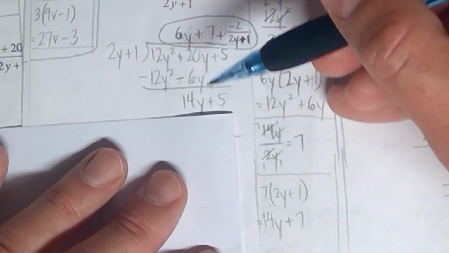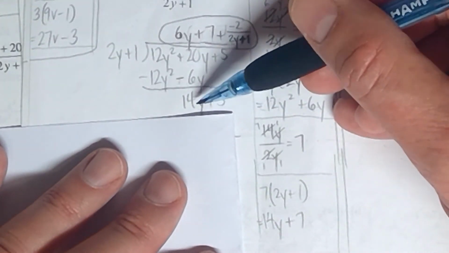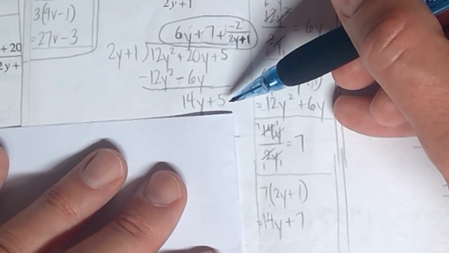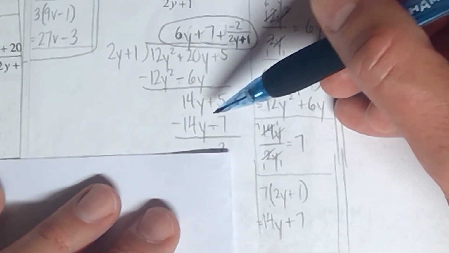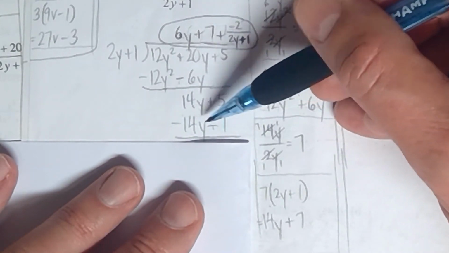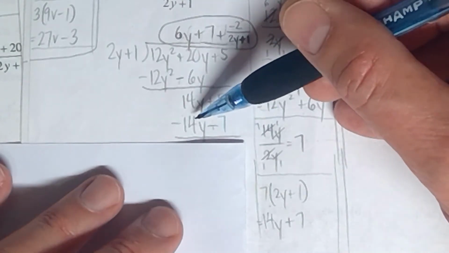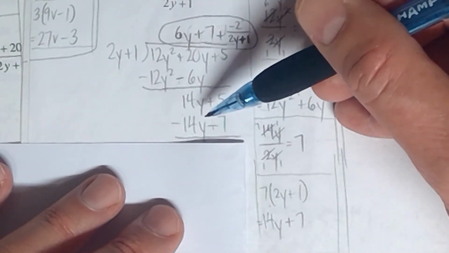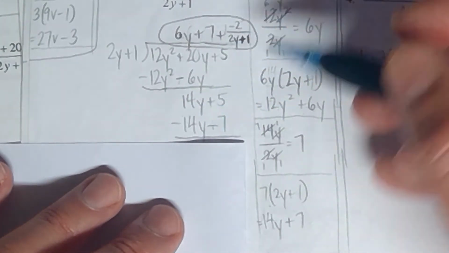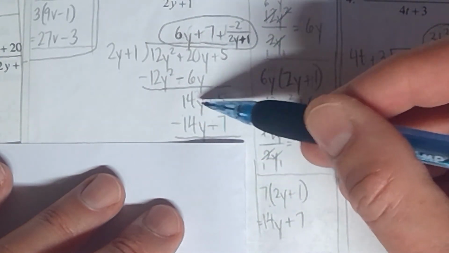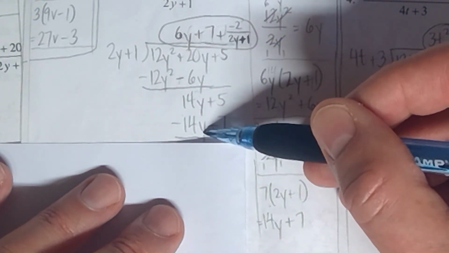So I'm going to take 14y plus 7. I'm going to put it underneath what I already had there. But after I do that, I need to change the signs of both of those two answers, 14y and 7. Okay, since it's on the second line. I then combine the like terms. This column will cancel.